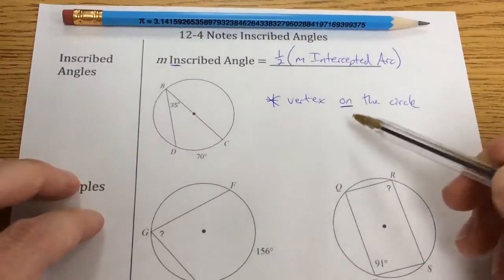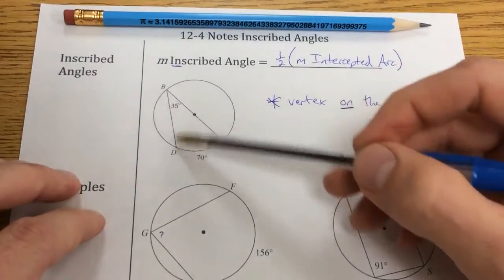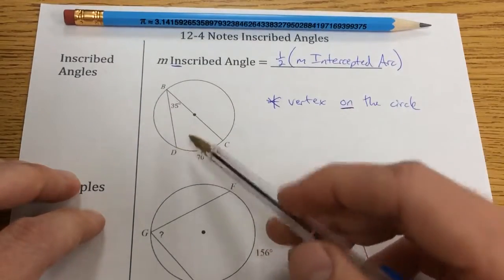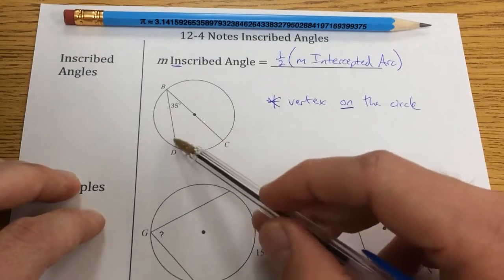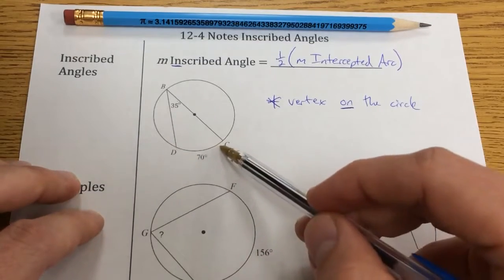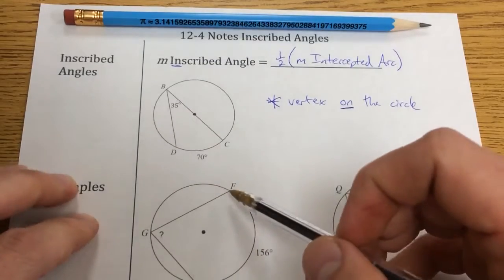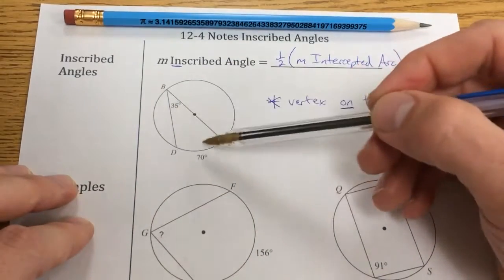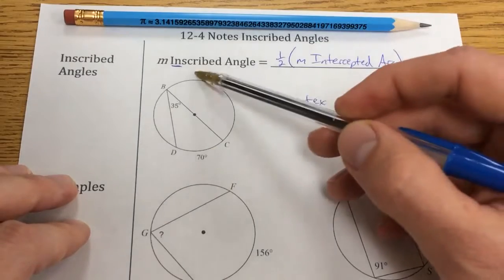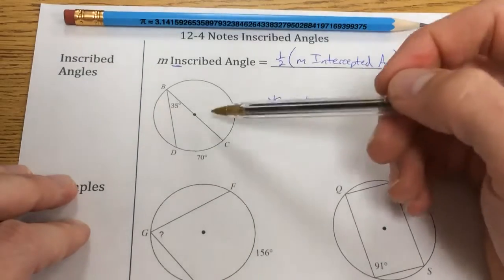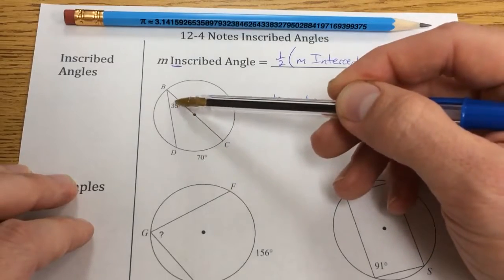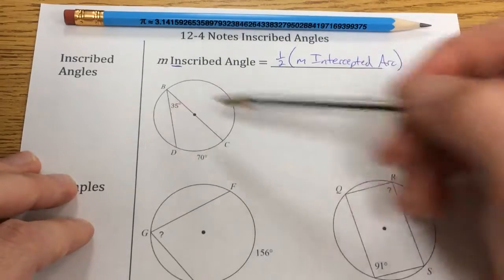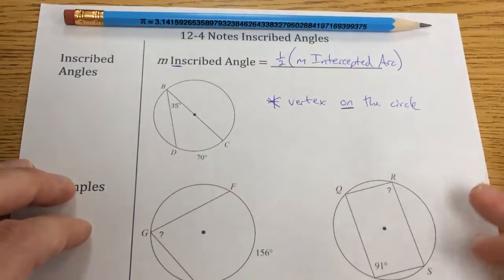Okay, remember what an intercepted arc is. With this angle, the intercepted arc is where the angle intercepts the outside of the circle, so this arc here. So this arc DC is called an intercepted arc from the angle we have. Okay, clearly 35 is half of 70, and so the inscribed angle is half the measure of the intercepted arc. I could also go backwards. I can know that 70 is double the measure of the inscribed angle right there. Okay? Let's get some examples.